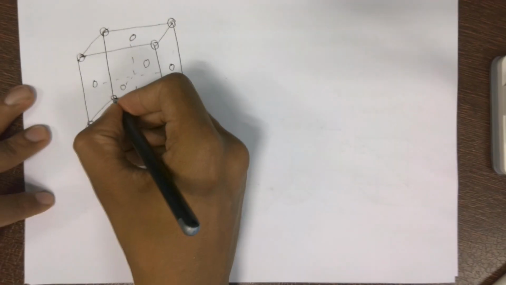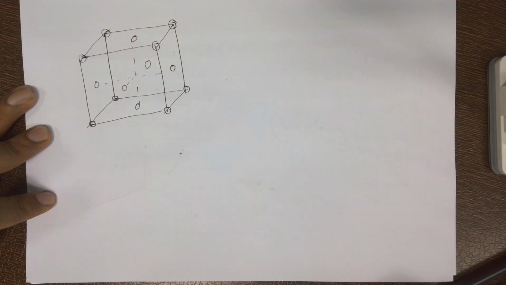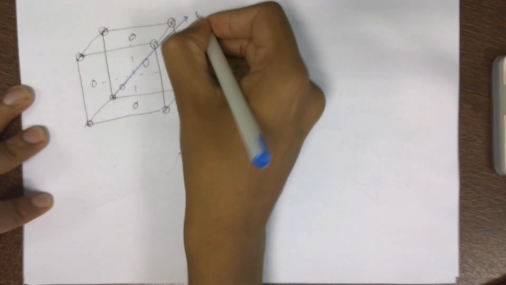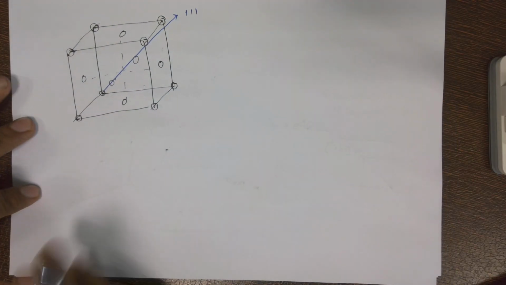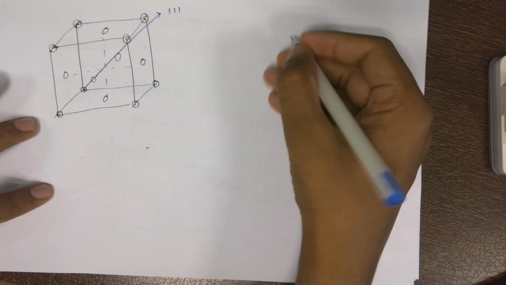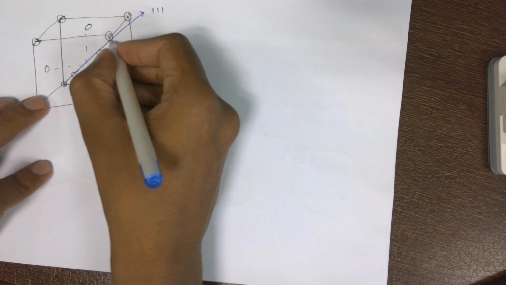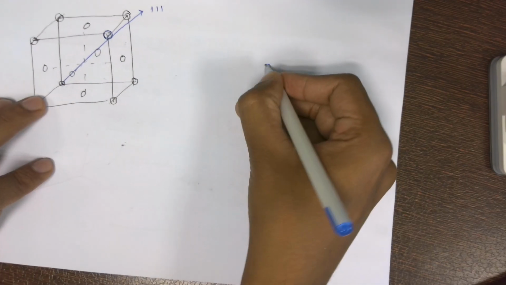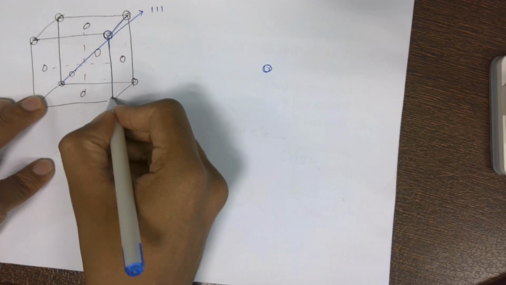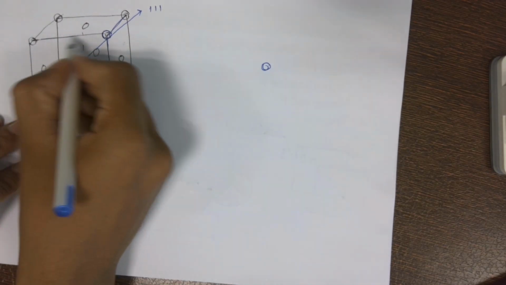Now our aim is to see along this particular direction. Let's not discuss the stacking, I'll just make things complicated. If I see along this particular direction, what will happen? Let me draw this particular atom over here. This atom will be just below this. Here it is an atom. Here it is an atom.